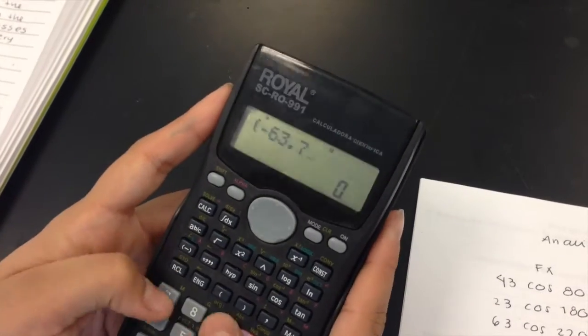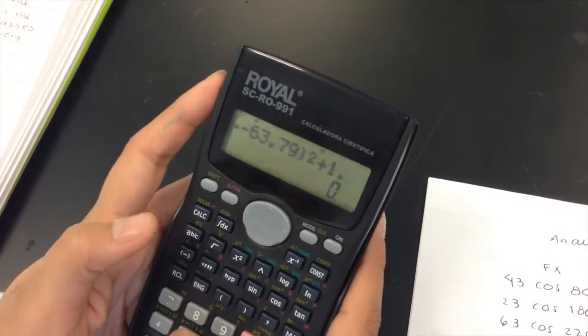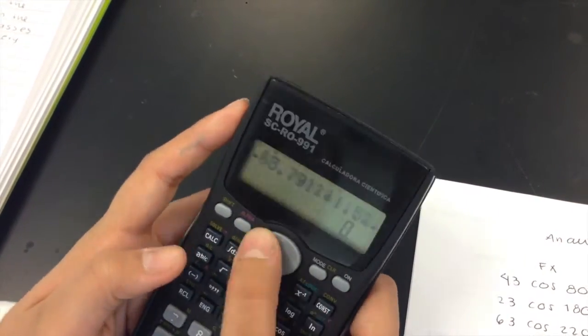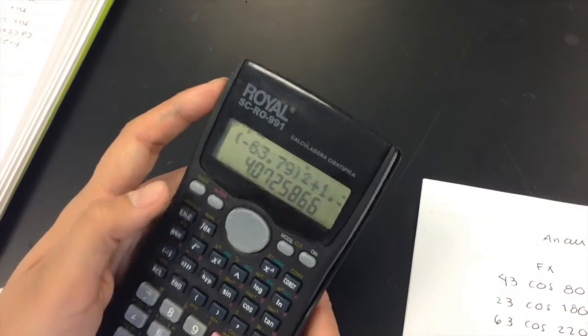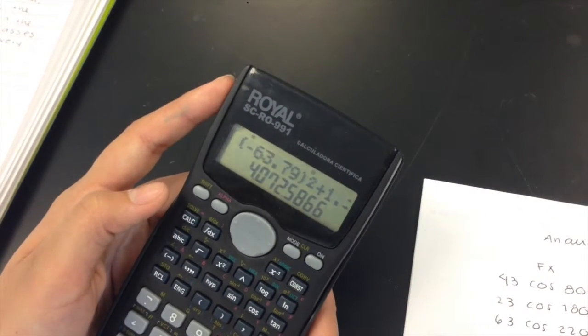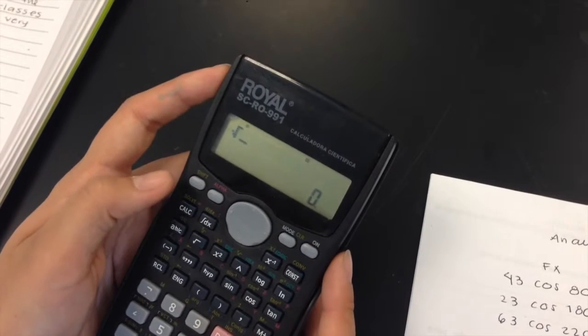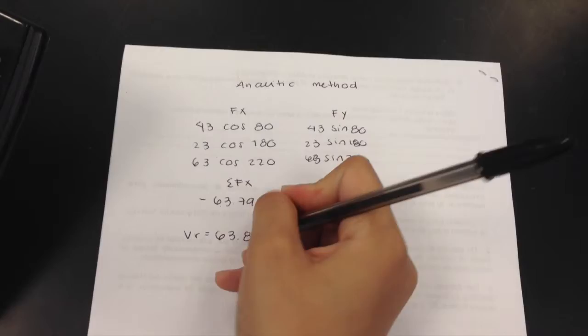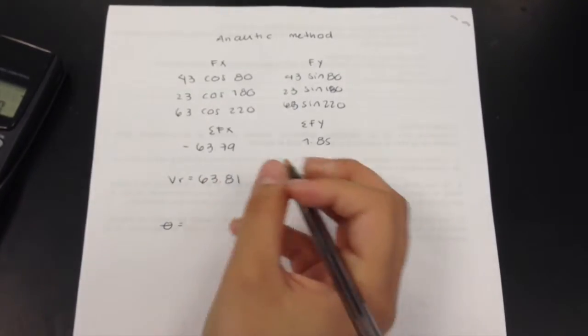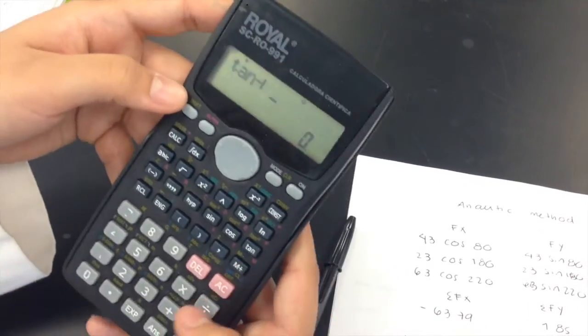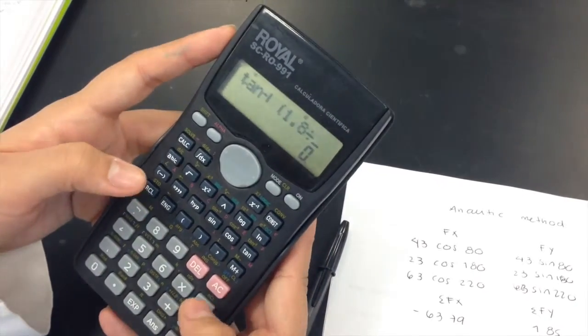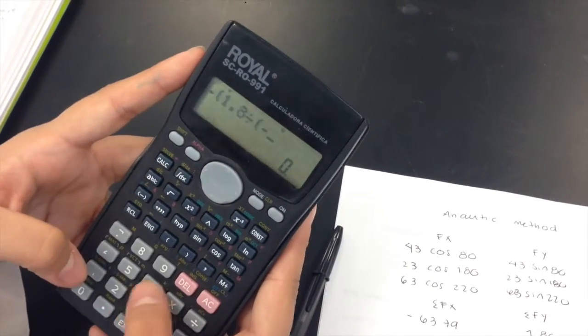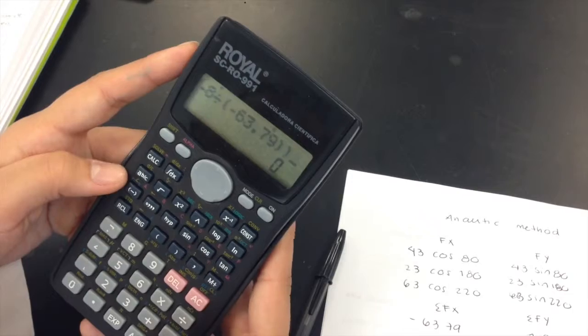With both summatories, do the final vector formula to get the result. To get the angle, we'll use tangent and divide the summatory of y over the summatory of x.